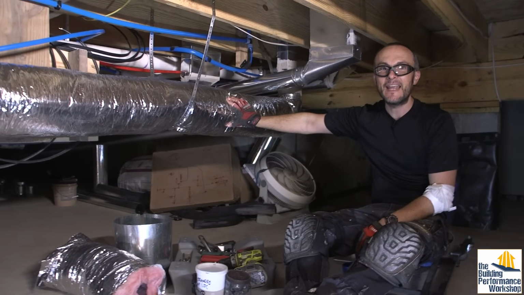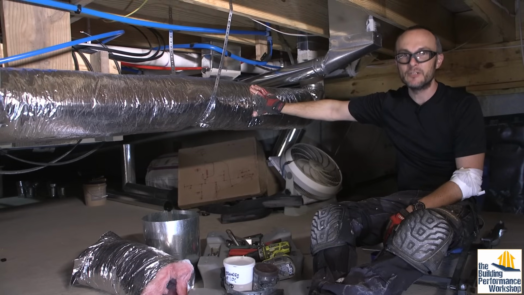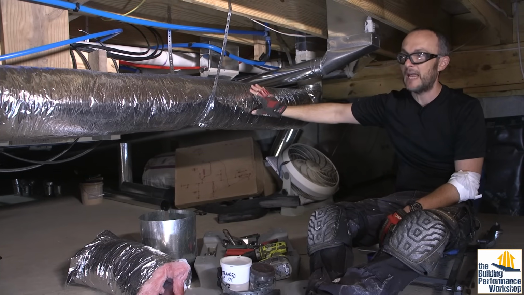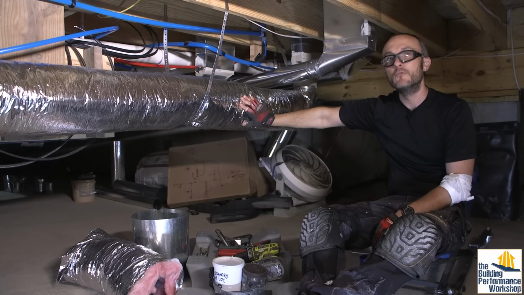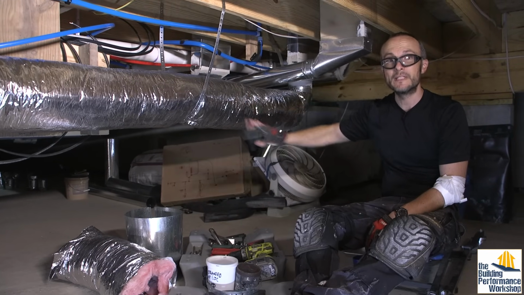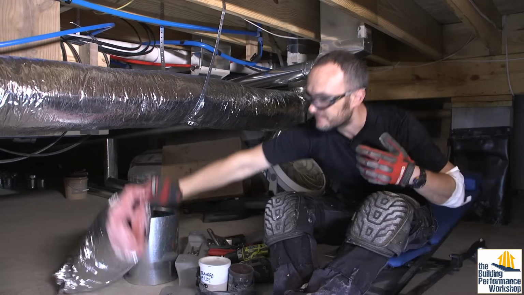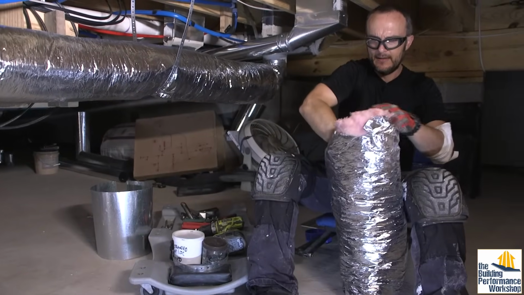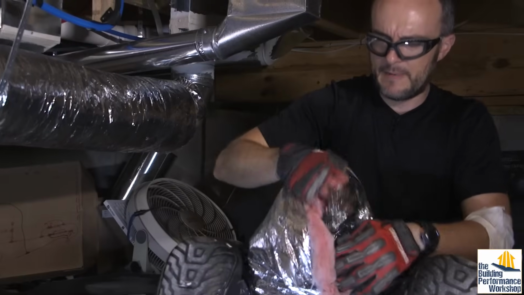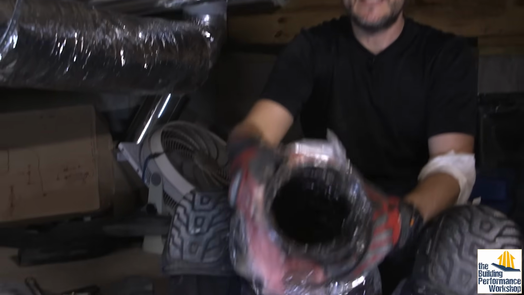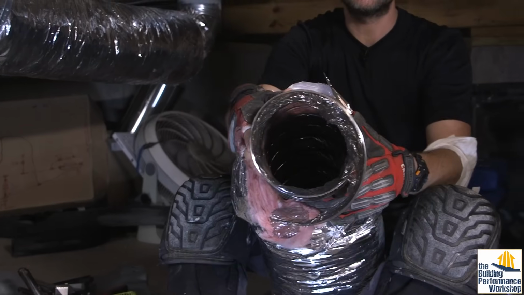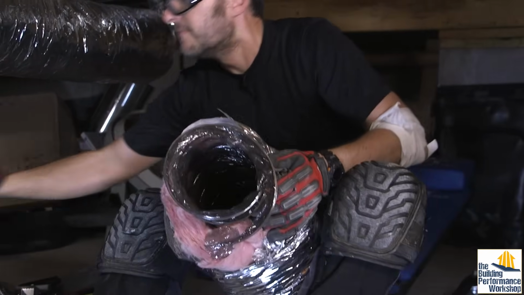This is a pre-insulated flexible duct. You might also hear it called flex duct. It is slightly less good at moving air around because it introduces more resistance, because it's got essentially on the inside of it this spiral plastic material, and you can see looking down into it that it's not perfectly smooth, not like this is.